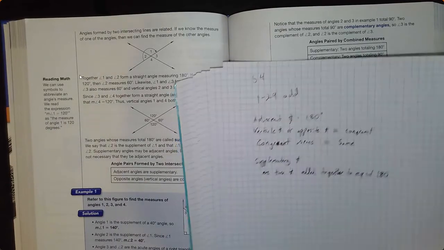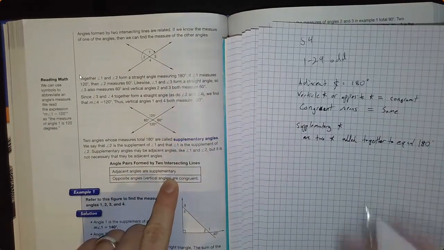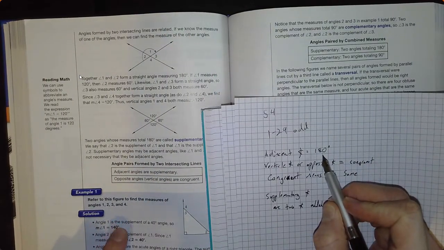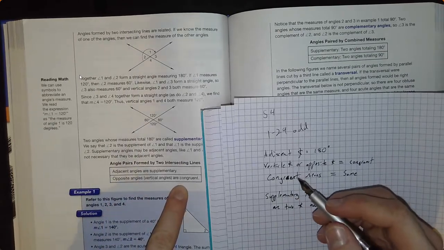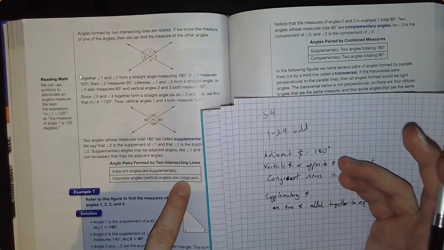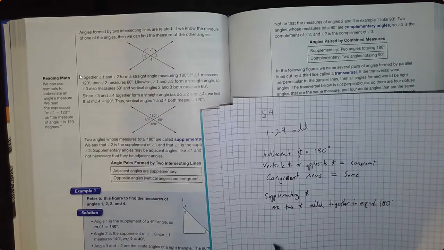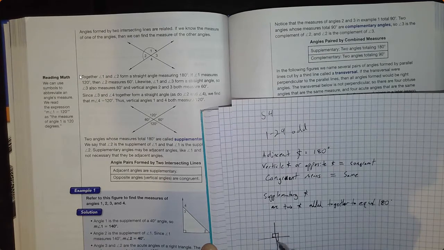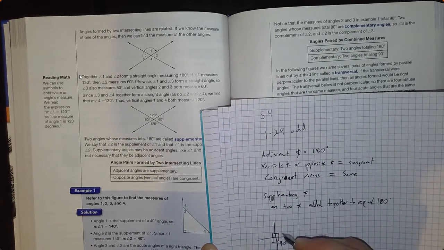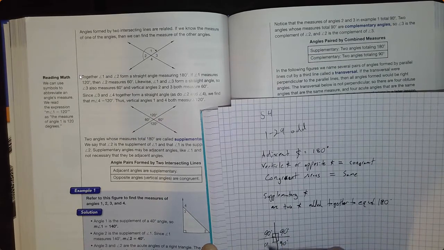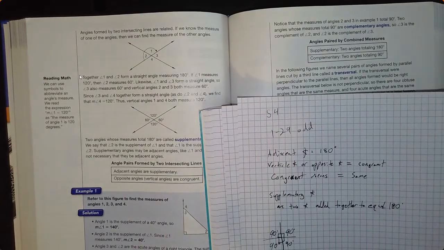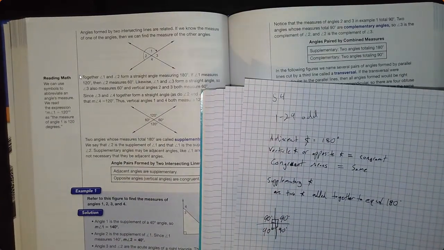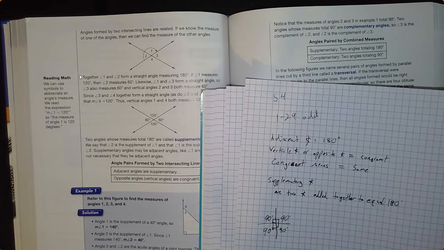So adjacent angles are supplementary because, again, adjacent angles are two angles that equal 180. Opposite angles are congruent, they're the same. You can't add them together and get 180 unless we're talking about a right angle, because then all of these are 90 degrees and nothing really matters. These are both congruent and supplementary. 90 degrees is the only angle that is both congruent and supplementary.